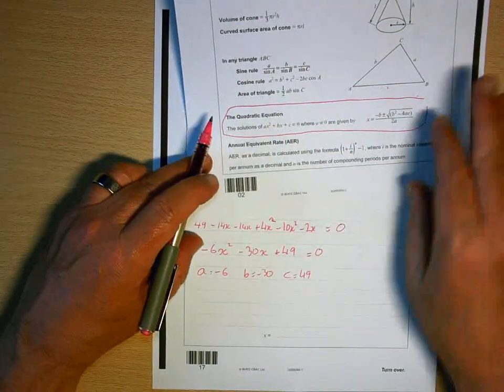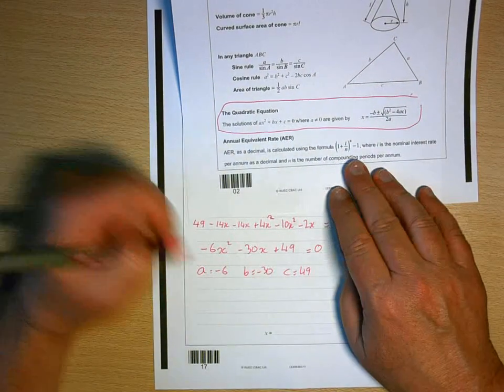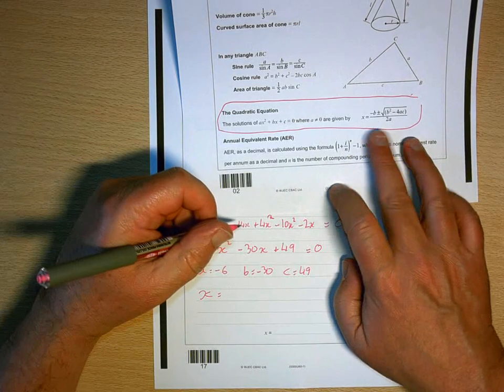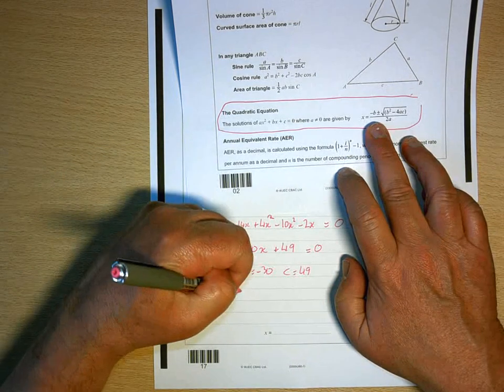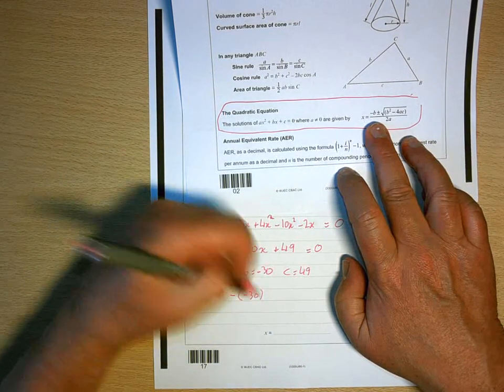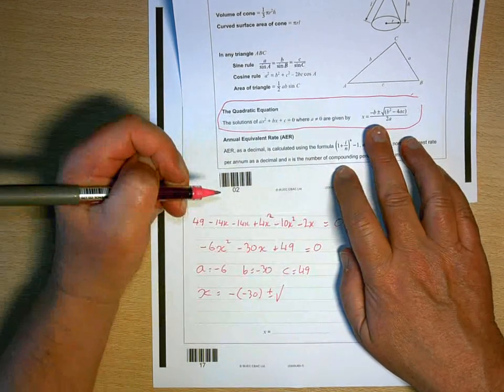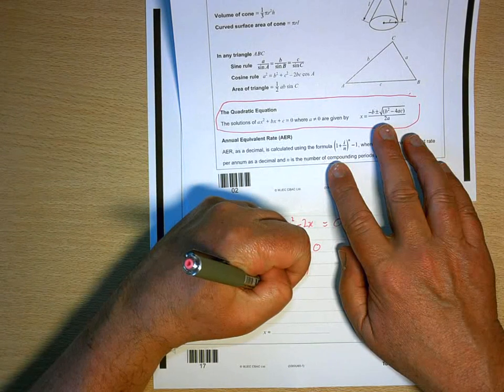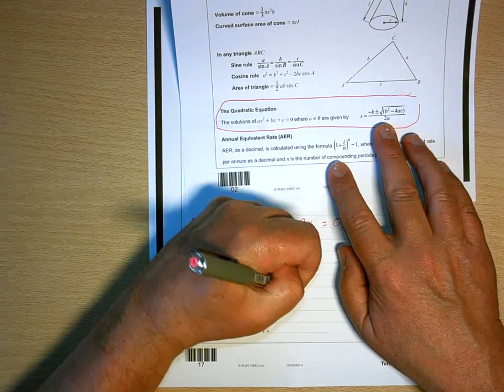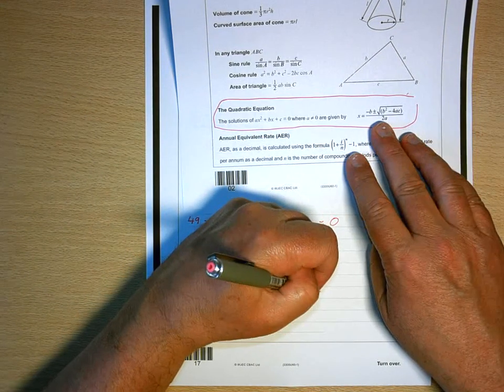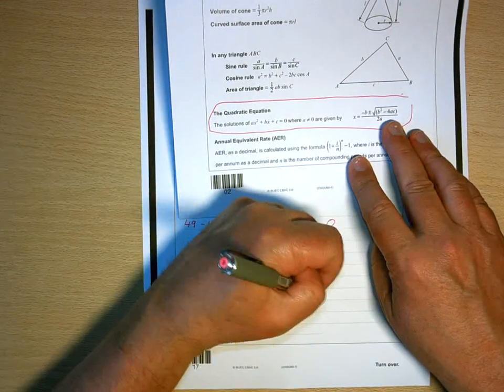So x equals minus b. When we replace the letter with a number, we shove it in a bracket. Plus or minus the square root of b squared minus 4 times a times c.